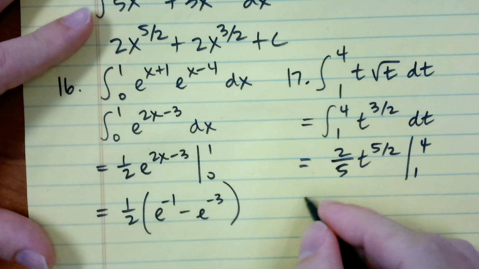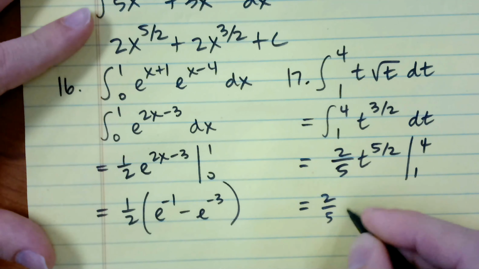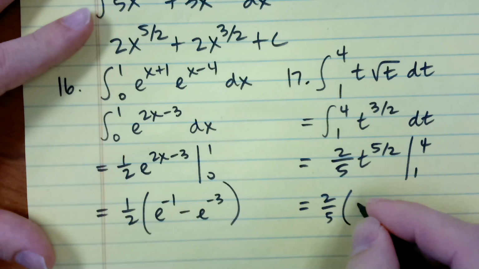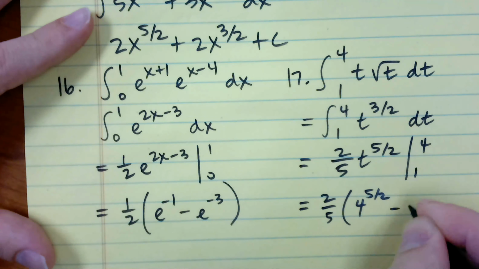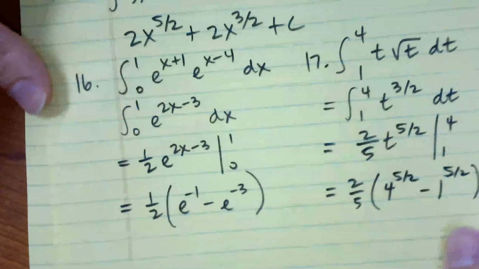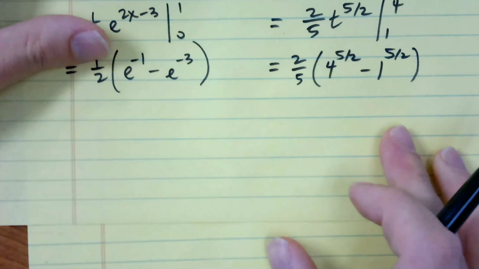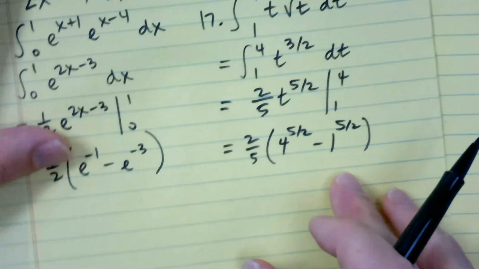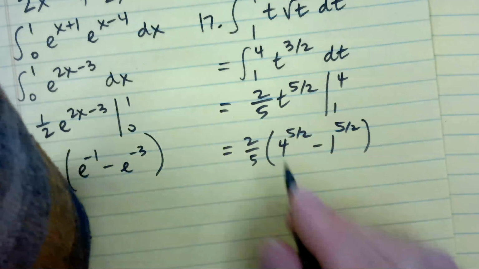And that makes sense, right? This is 2/5 of 4 to the 5/2 minus 1 to the 5/2. And in free response, this is totally a safe place to stop. But these questions are oftentimes multiple choice, so we probably need to practice simplifying our answer, and the homework's the perfect time to do that.